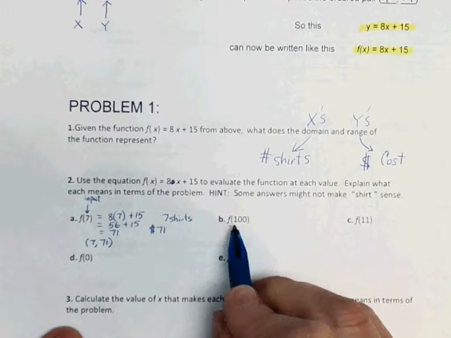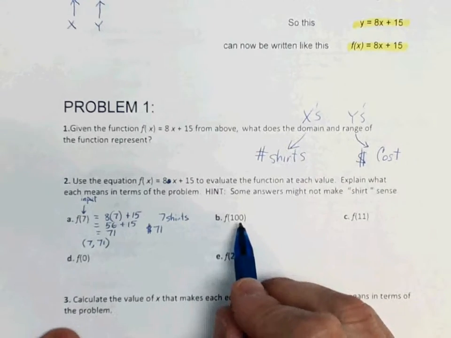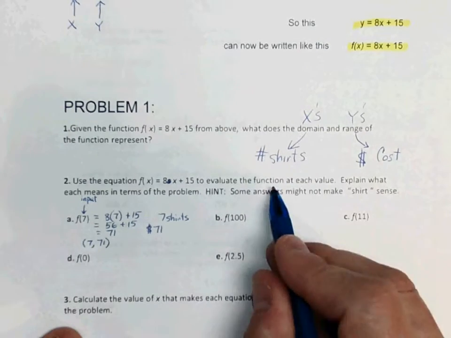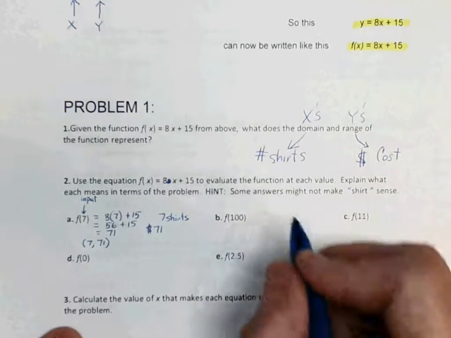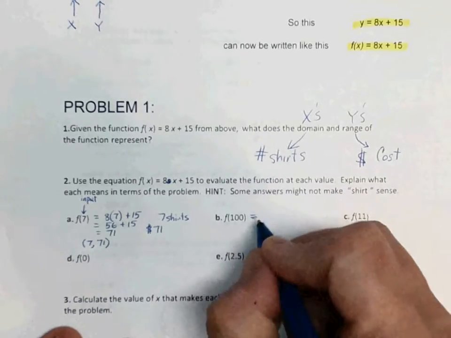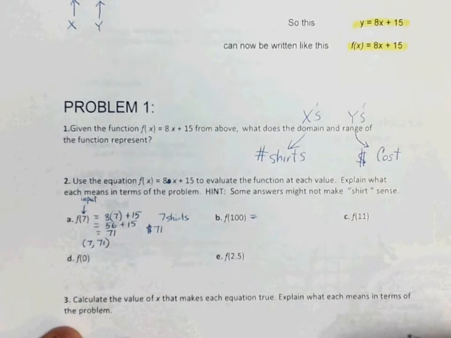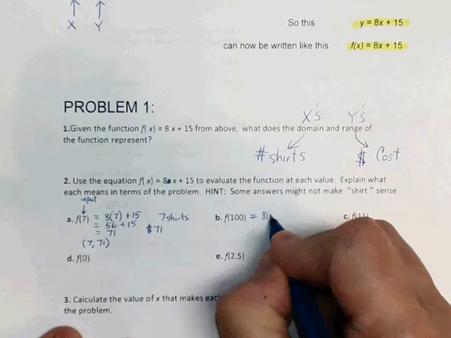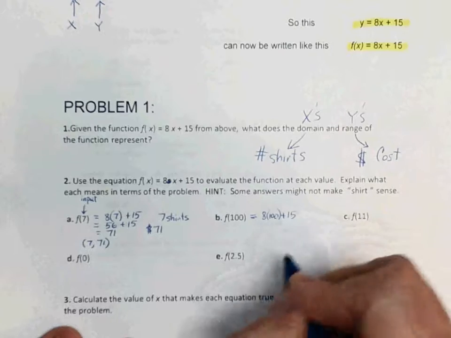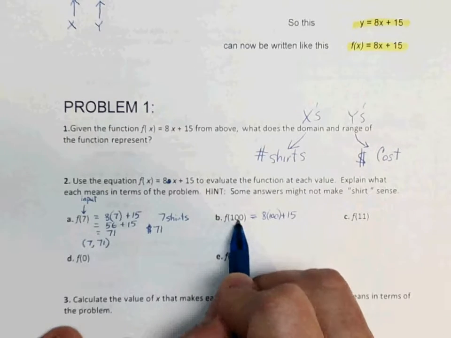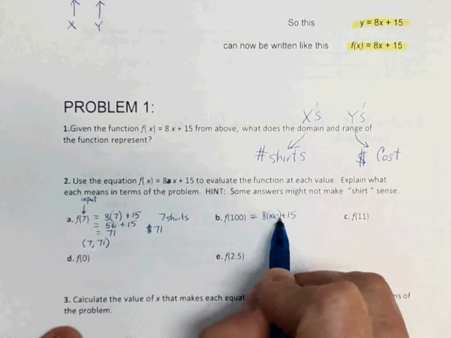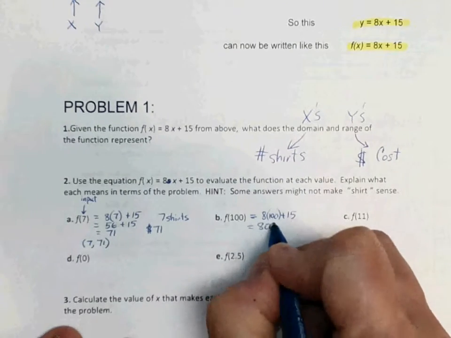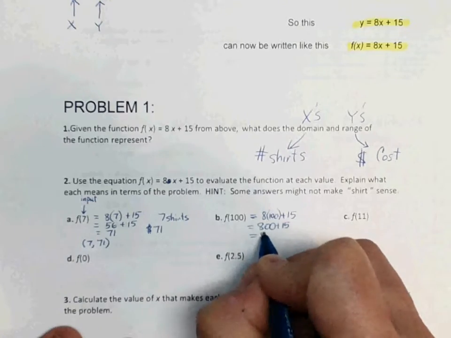Let's do another one. How many am I ordering here? Well, this is my input, this is my x, and x represents the number of shirts. I'm ordering 100 shirts. How do we calculate the cost? How does the function tell me what I owe? Multiply by 8, add 15. So the function, when x is 100, is going to produce 8 times 100 plus 15. That's going to be 800 plus 15, which is 815.